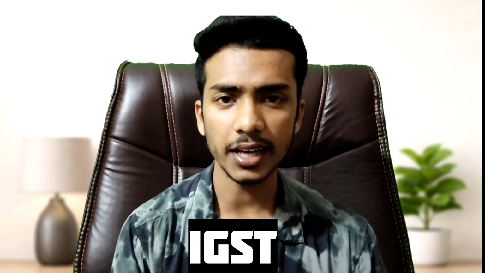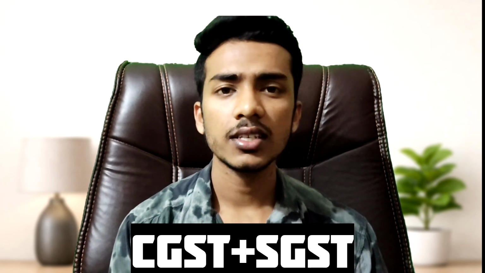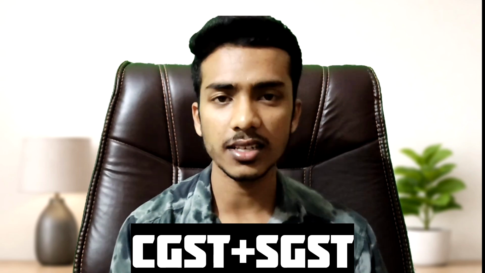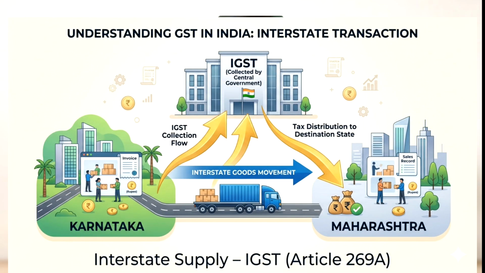And finally, IGST, Integrated Goods and Services Tax, which is charged on interstate supply of goods and services. Suppose a transaction takes place within a state like Karnataka, in this case CGST and SGST are charged. Whereas if a transaction takes place from one state to another, like Karnataka to Maharashtra, in this case IGST is charged.